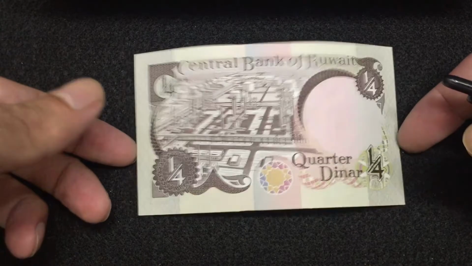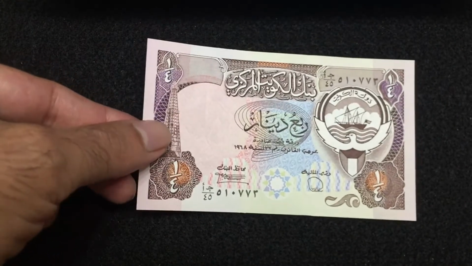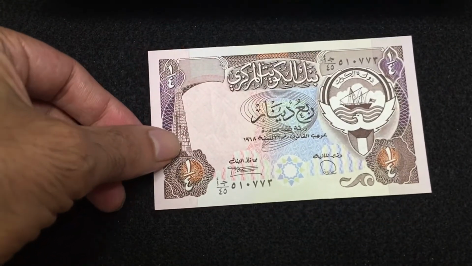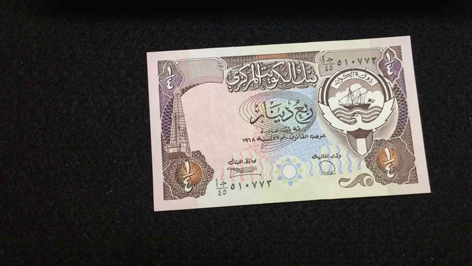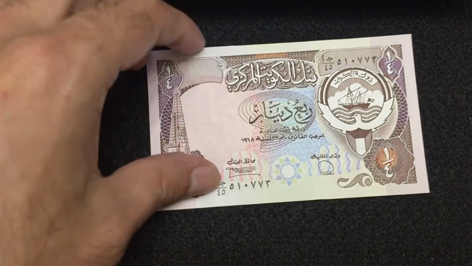Let's check the reverse side of Kuwait quarter dinar. This is the reverse side. Let's check it under the UV light now. You can see here, I believe this is a serial number that is getting reflected under the UV light, plus this portion, this block with number 1/4, I believe this is Arabic language, is getting reflected under the UV light. Let's check our next bill.